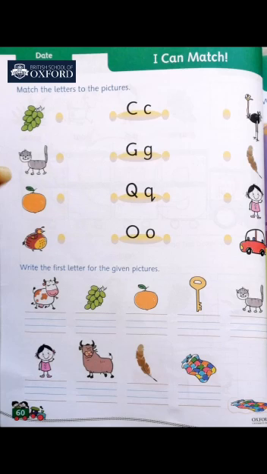You have to write small letters, okay, and write them on proper lines. Do proper formation.